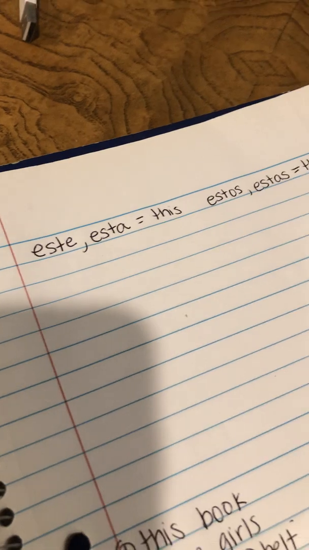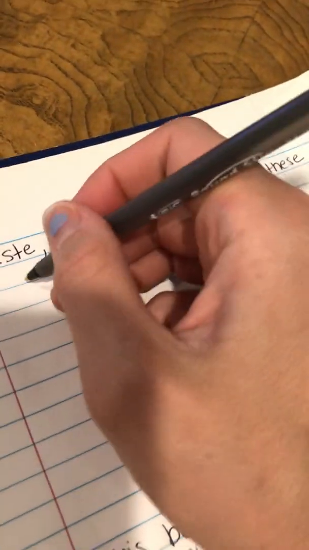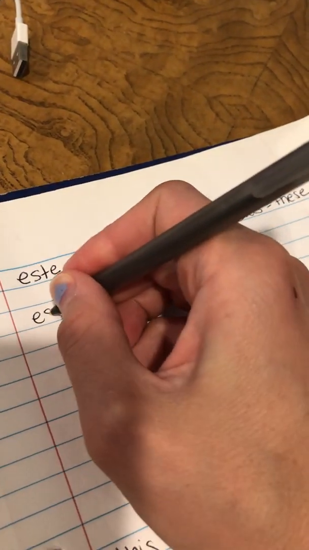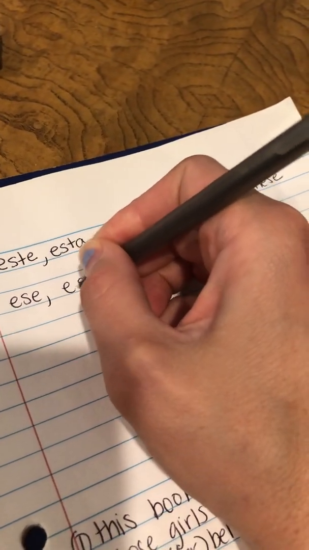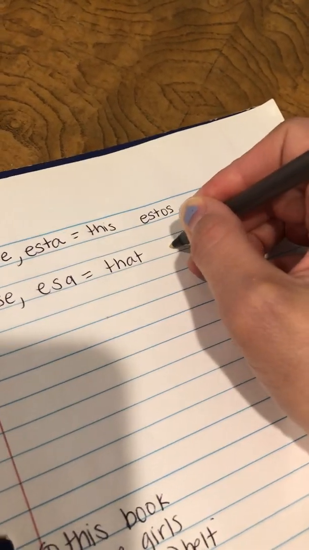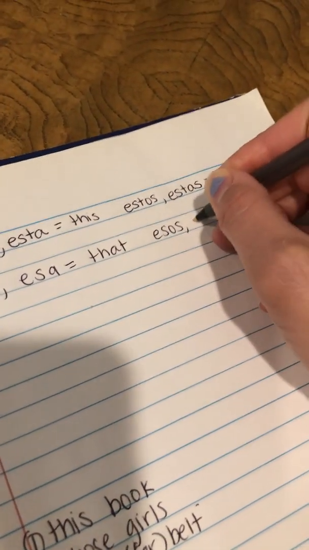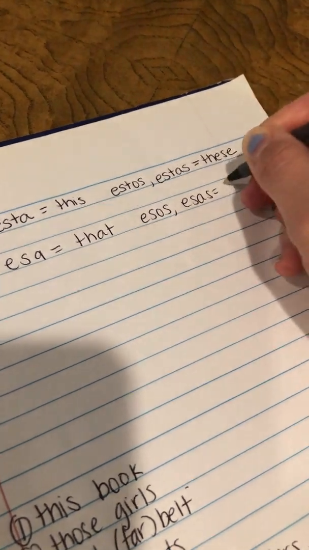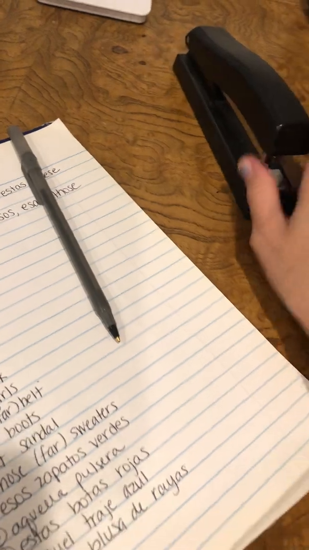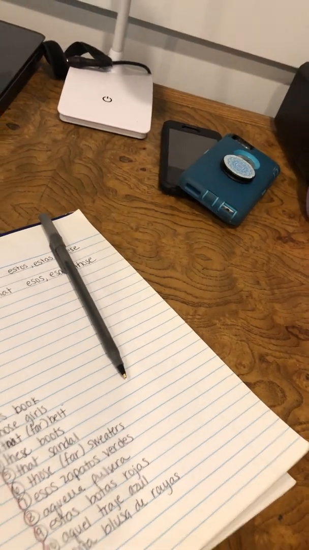All right, to say that and those, it's basically the same as this, just take away the T. So ese, esa equals that. And then esos and esas equals those. So again, that stapler, those staplers, or way over there. That phone, those phones. They're not close to me, but they're not super far.